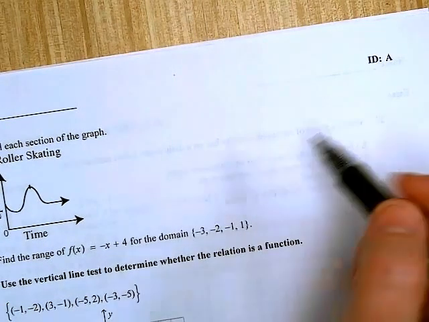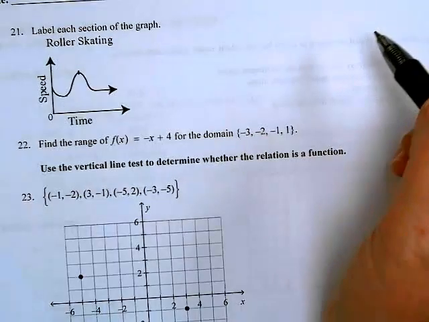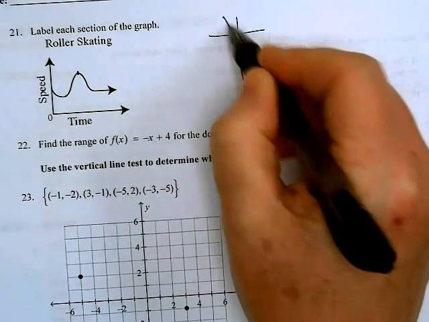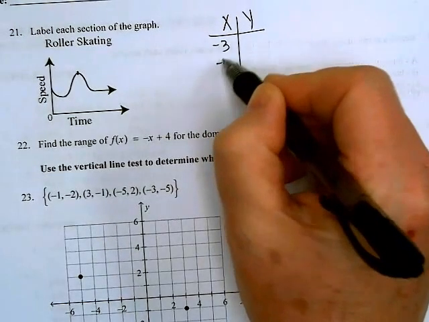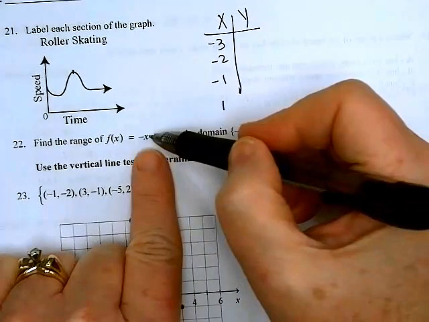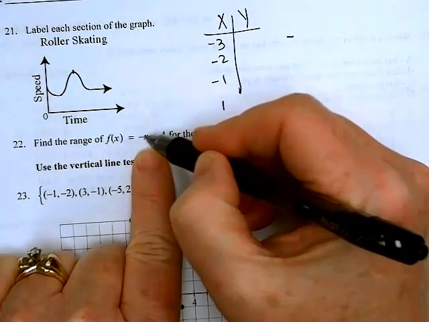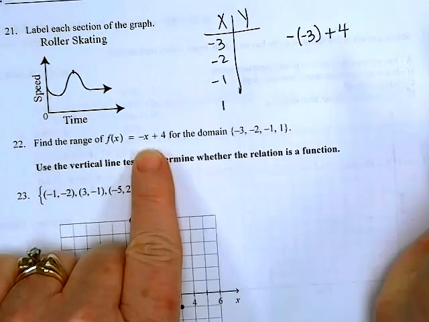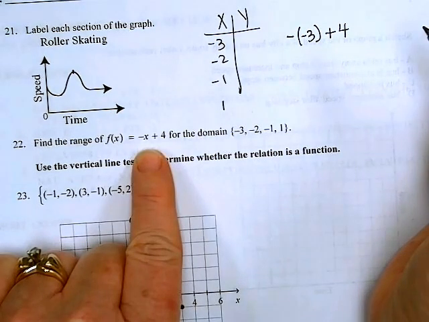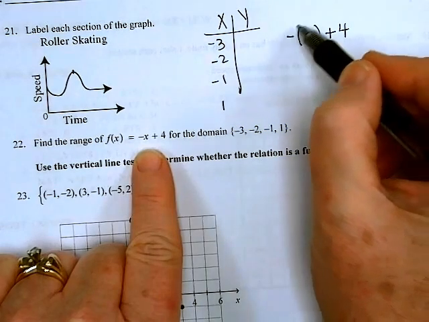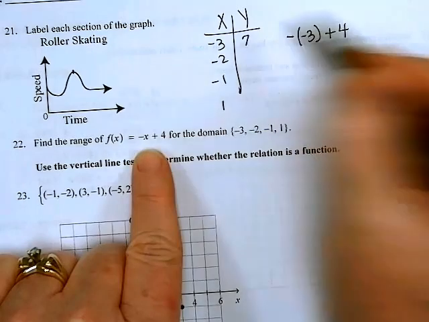Never? Okay, 22. Find the range for this domain. So we're going to plug in every single number. It's probably best if you make a chart. What happens when you plug in -3 in place of x? It's negative from the problem, then a -3 plus 4. What's that going to be? That's going to be +3 plus 4 is 7.